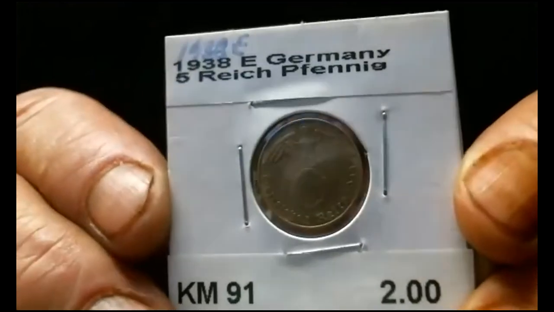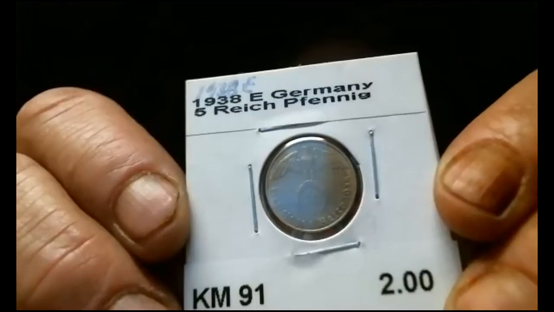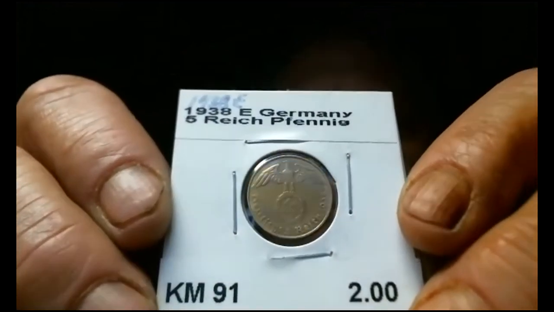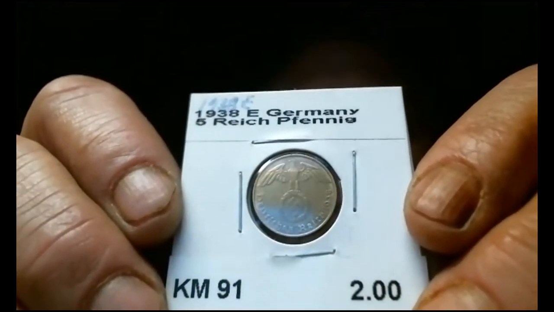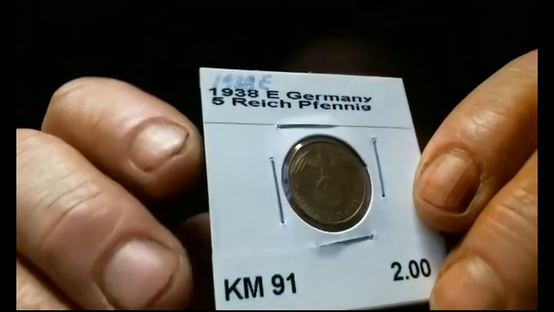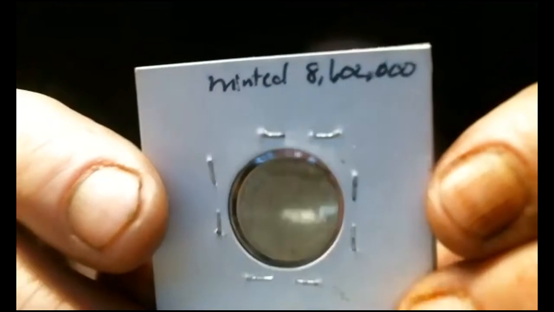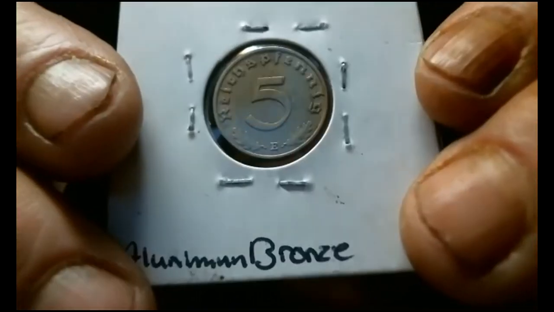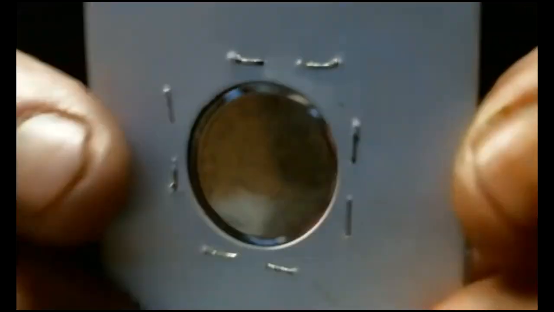1938. Here's another swastika one. Nazi Germany. They must have thought it was really going to bring them good luck to steal our peace, lucky symbol from the Indians, American Indians. And this is an E. And this one's in the middle bottom. 5 Reichspfennig. Cool coins to have. I mean, part of history.